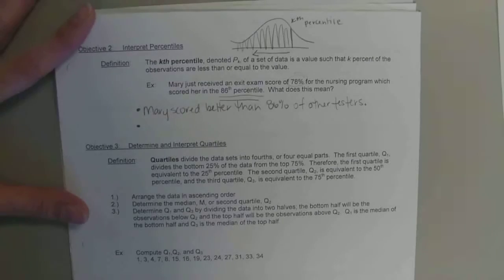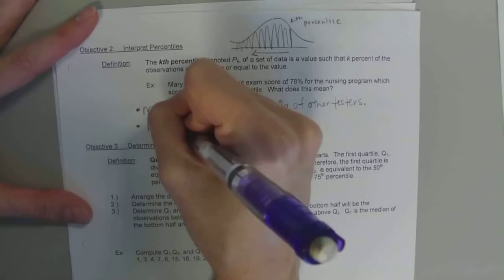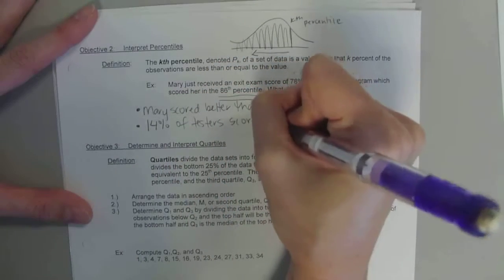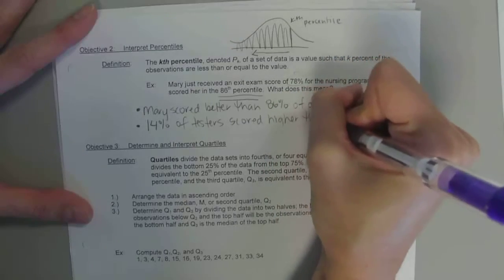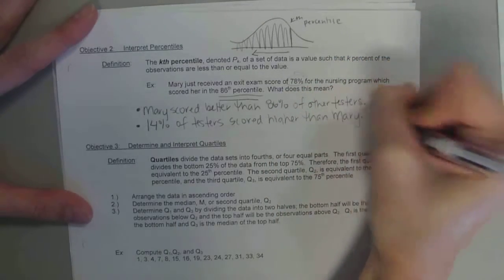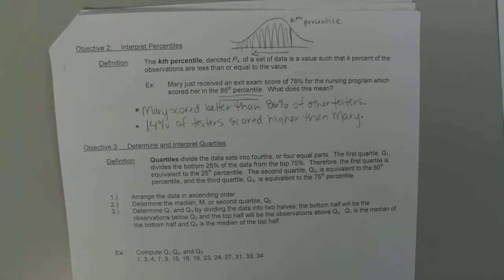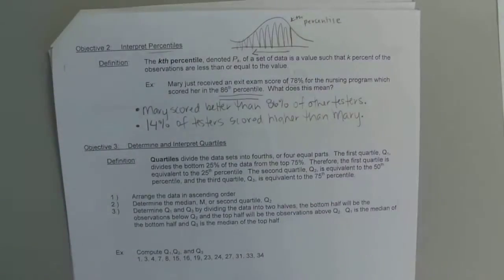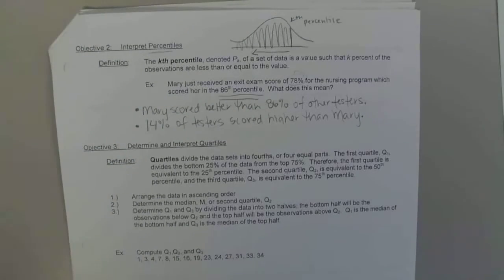And then what do we know? What percent scored higher than her? 14. 14% of testers scored higher than Mary. So again, you could say, okay, we know at least 14% scored a 78% or better. That's all you have to do. In the older version of the book, guys, you had to calculate percentiles based on your data, and it got really complicated. Percent literally means per 100. Is that okay? All right.